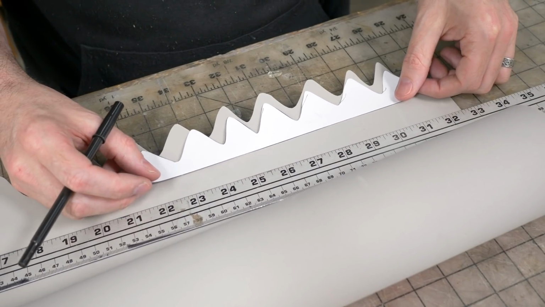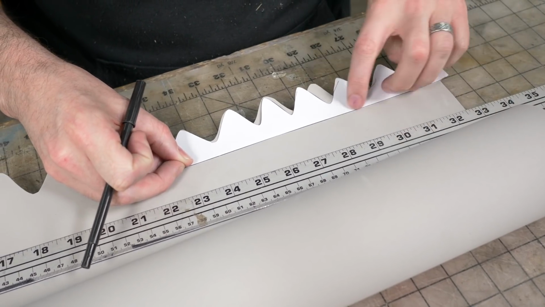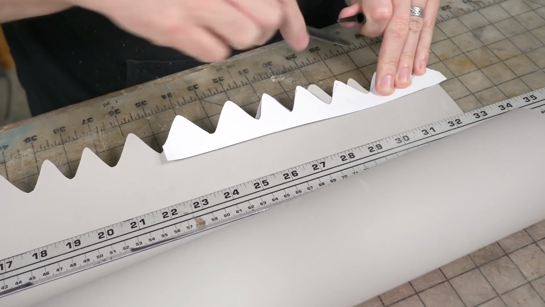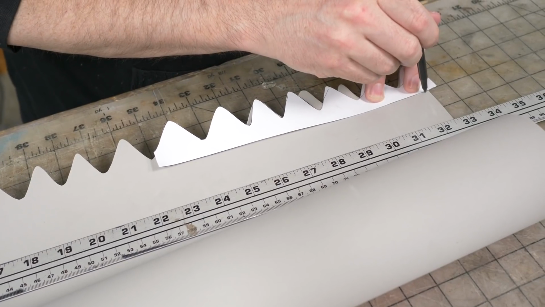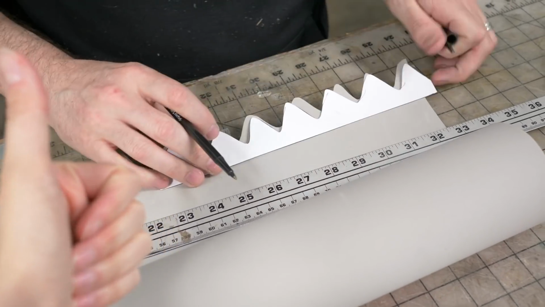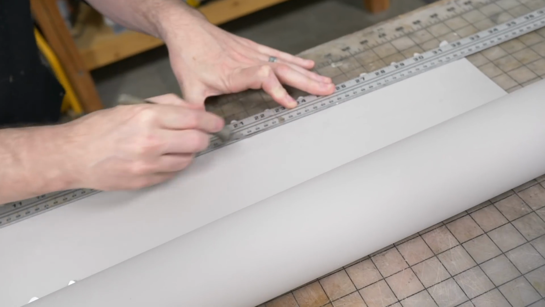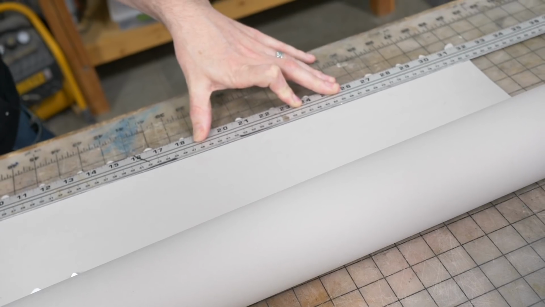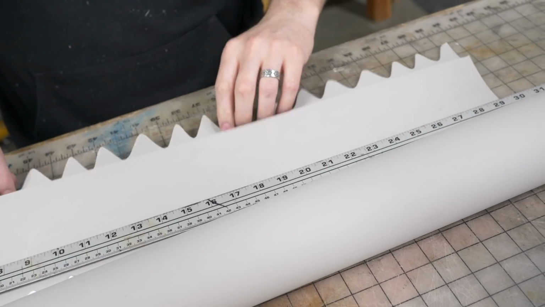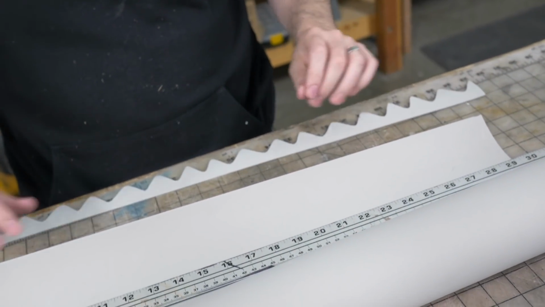I was about to trace out and cut a whole another set of these, but then Brittany said, why don't you just use the one you already cut? And I said, that's why I married you, because you're a smart lady. So I'm just gonna kind of mark how thick this ought to be, and then cut it out. And there's another row of dragon scales. Ta-da! Work smarter, not harder.